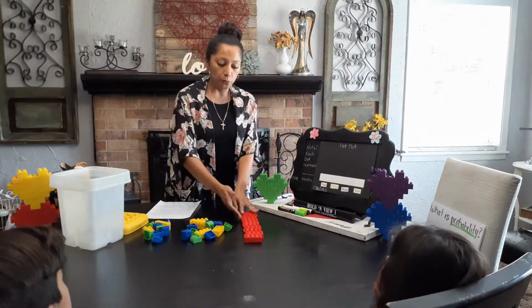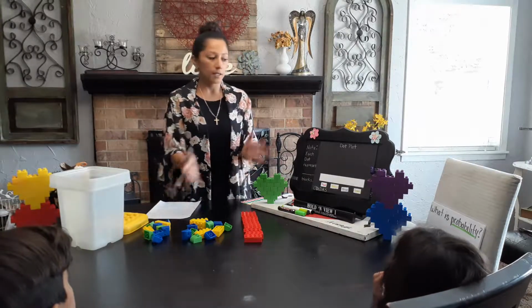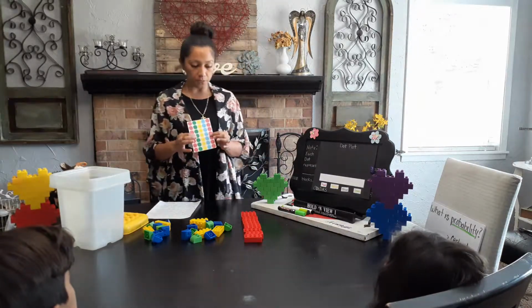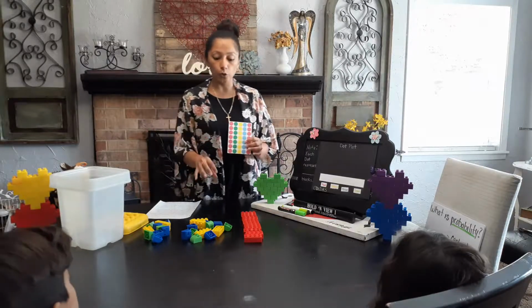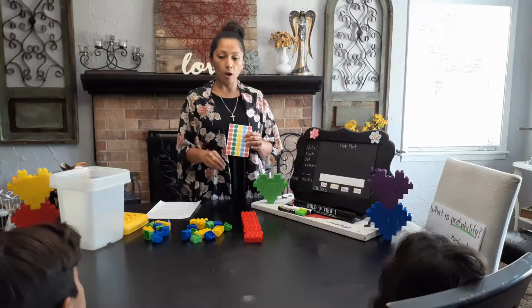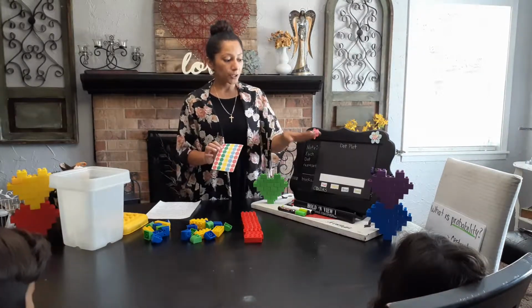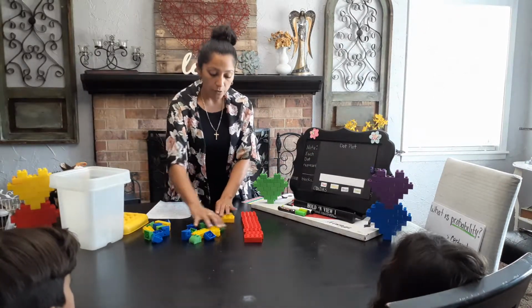Now, how can we change this into a dot plot? Well, I have these stickers that are dots, okay? And what we're going to do is group these into colors, okay? So we'll put the blocks into the corresponding colors. And then we're going to make our dot plot here. So we have our red already.